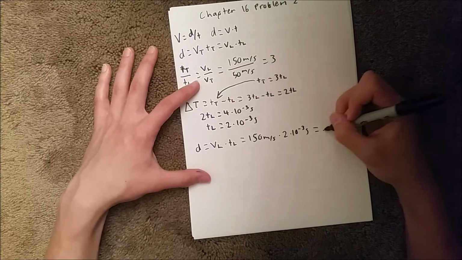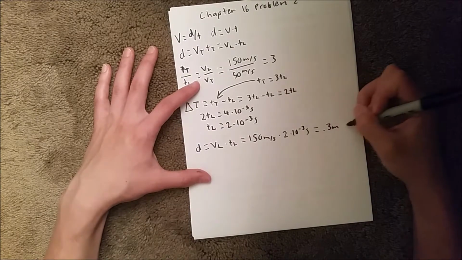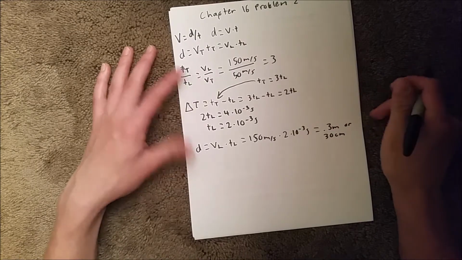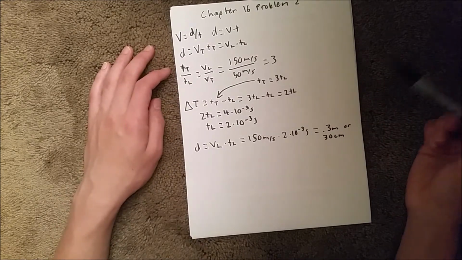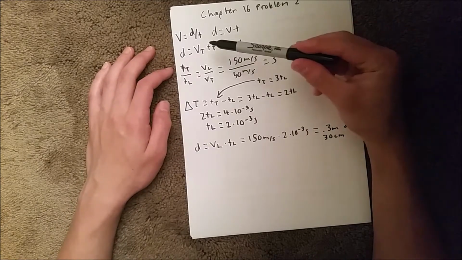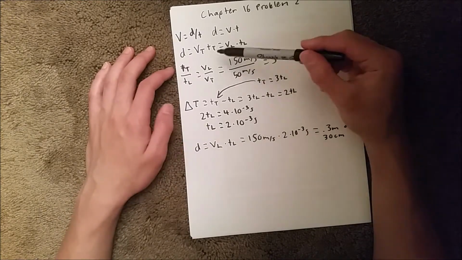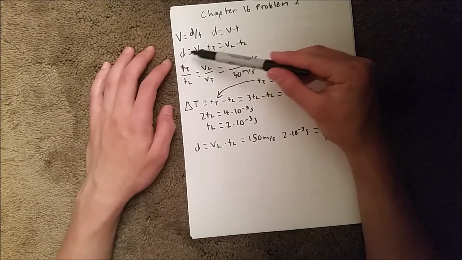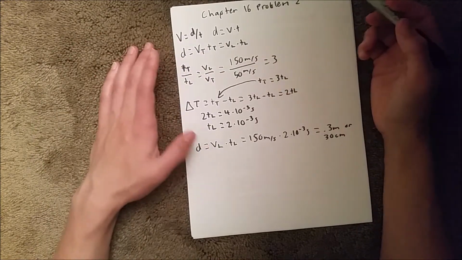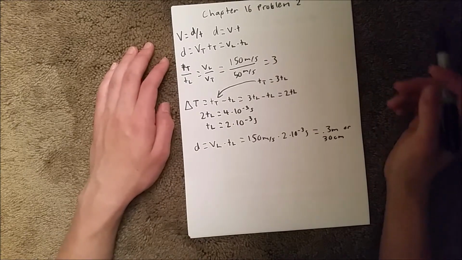And that should equal 0.3 meters or 30 centimeters. And the reason we can use this is because it is also equal to the transverse version, which are both equal to the distance. So you could use either one, but I find that one to be the easiest.